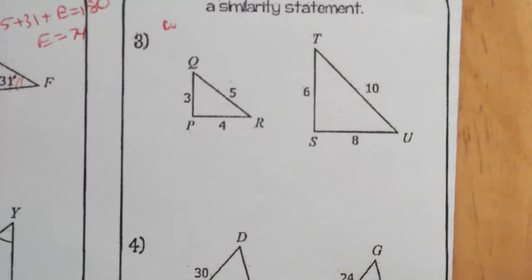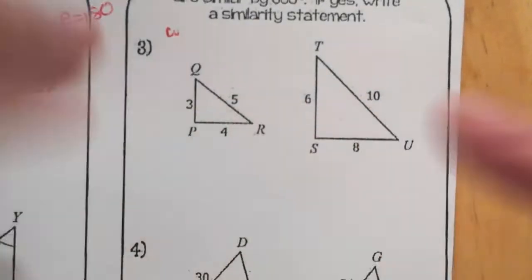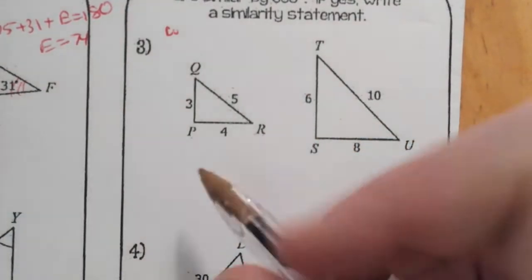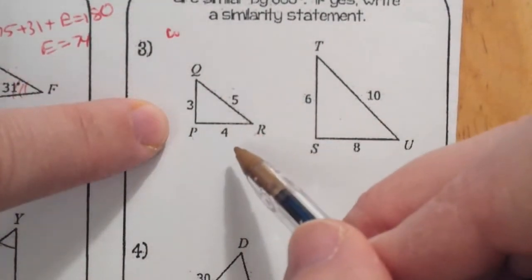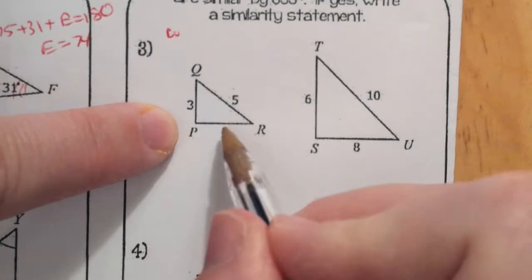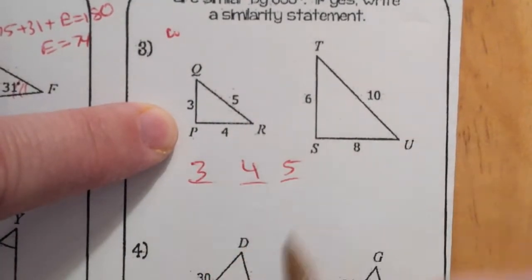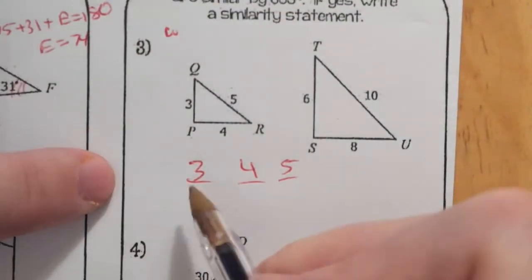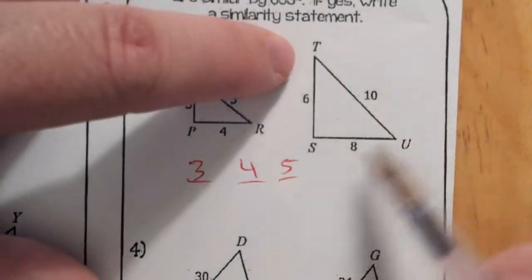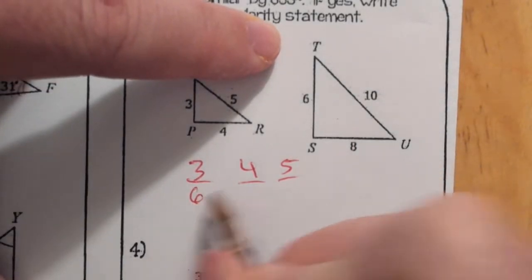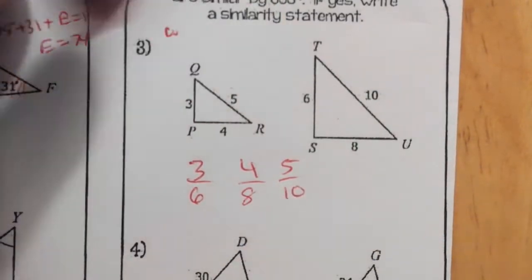Okay, the best thing you can do, because they can rotate and all this stuff, is write the sides from least to greatest. So these numbers from least to greatest, 3, 4, and 5, all over. So we did the first triangle, 3, 4, 5. Now match it up to the other one. From least to greatest will be the side lengths, 6, 8, and 10.